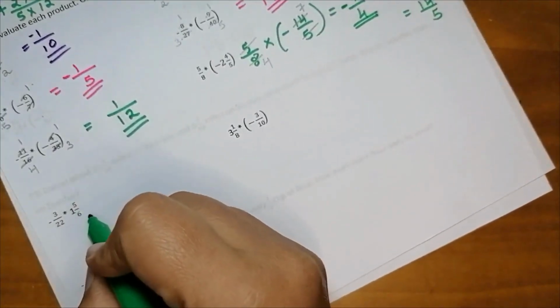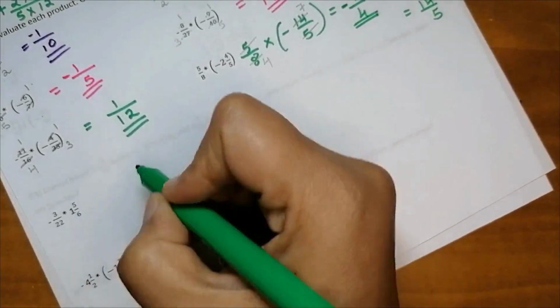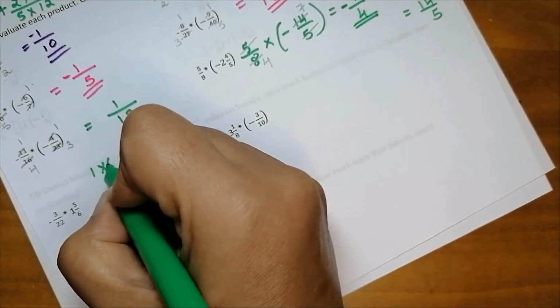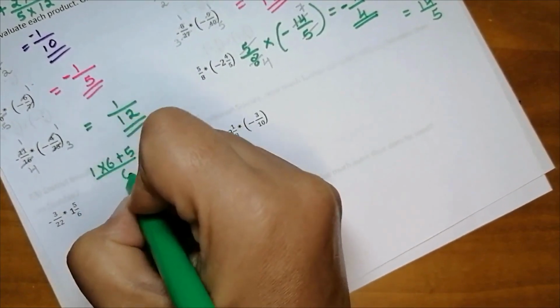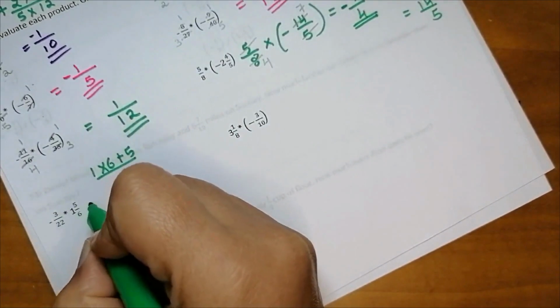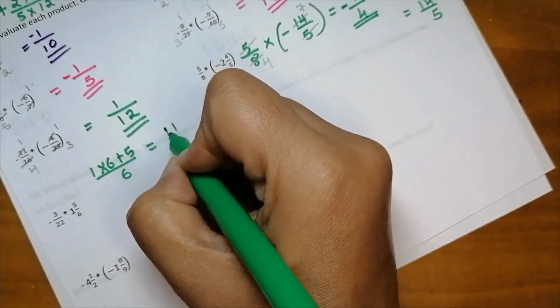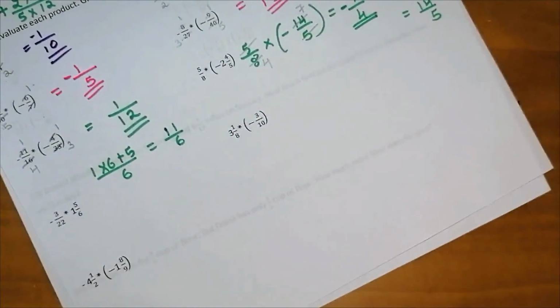Again, you have this mixed number. So let's first convert this, okay? So this will be what? 1 times 6 plus 5 over 6, right? 1 times 6 plus 5. So this is how much? 11 over 6. Okay?